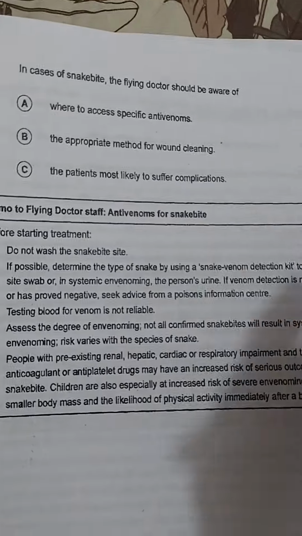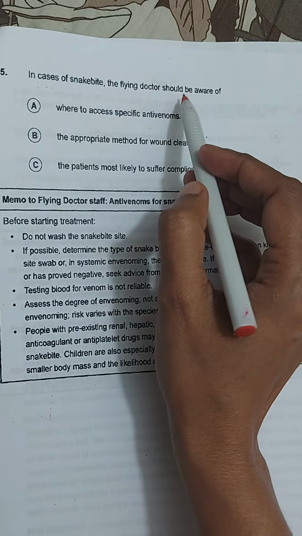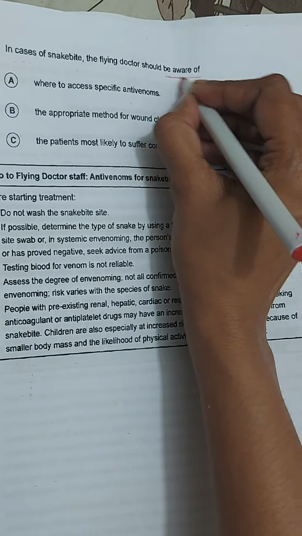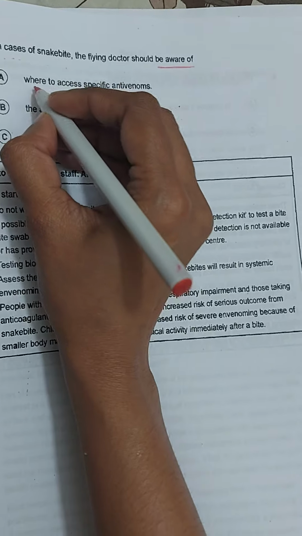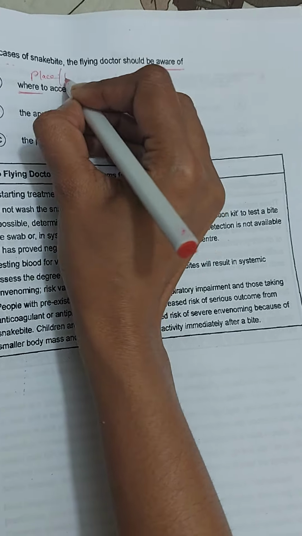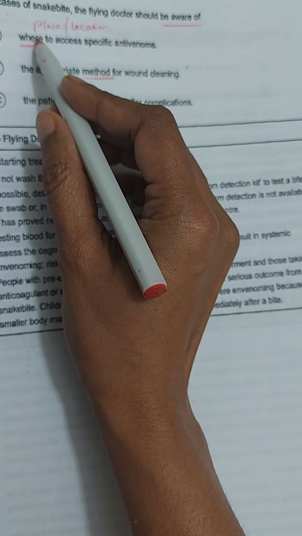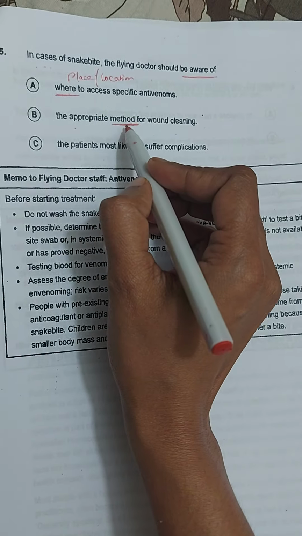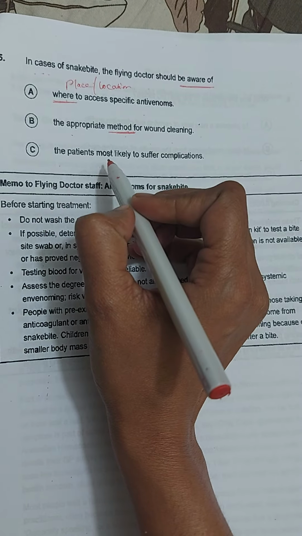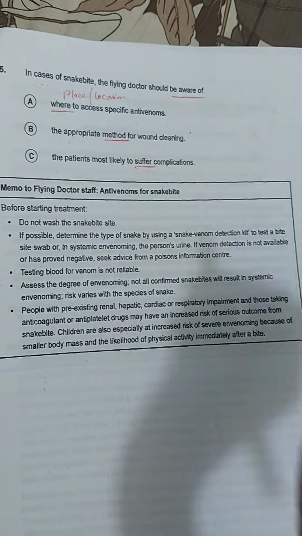Okay. Now question number 5. In cases of snake bite, the flying doctor should be aware of, he should know about. First thing is where to access. This is place, right? Or location, we can say. Where to access. The appropriate method. So whether it is about the location or it is about the method. The patient most likely to suffer complication, or it is about the complications.